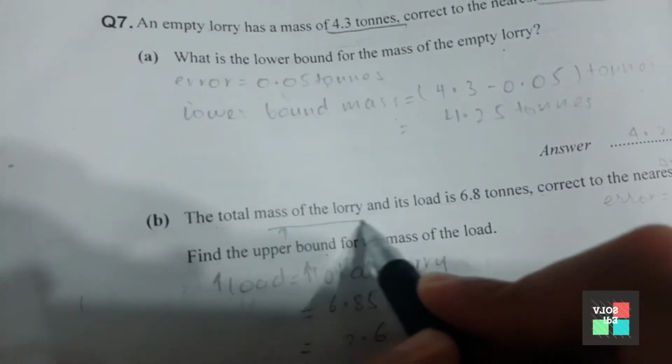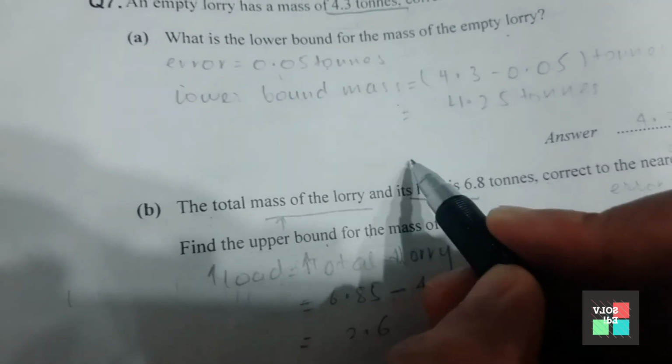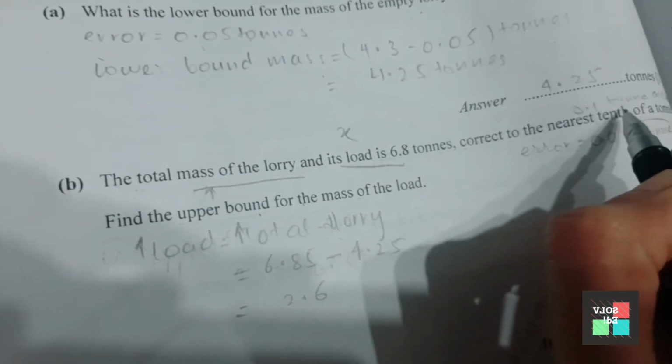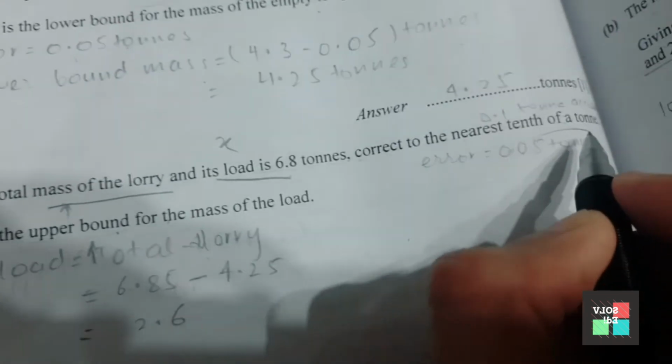Then they give us information: the total mass of the lorry and its load is 6.8 tons. So they're giving us the total mass and its load. So we're going to just assume that this load is X for now, unless they give us something. Correct to the nearest tenth of a ton.